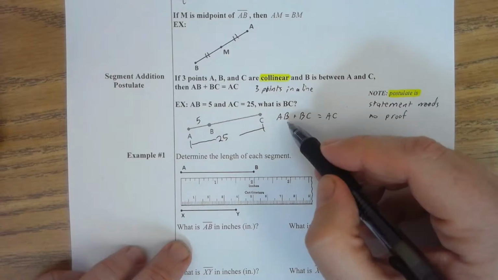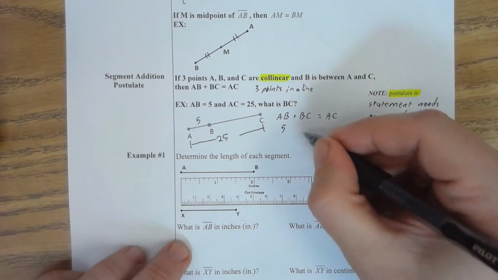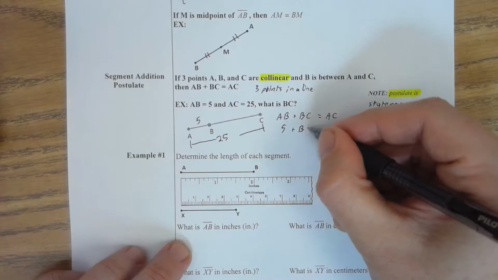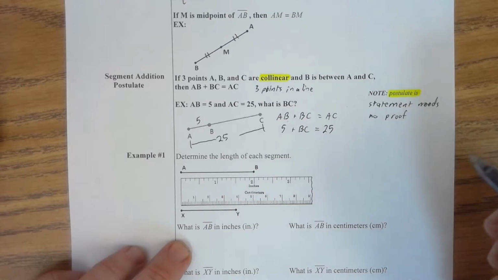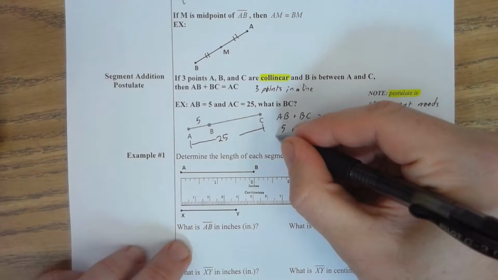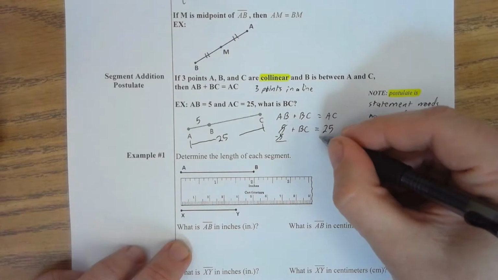So we've got our segment addition postulate. AB we know is 5. BC they didn't tell us. And AC they tell us is 25. Okay? Do a little algebra. And we need to get rid of that 5 by subtracting 5.